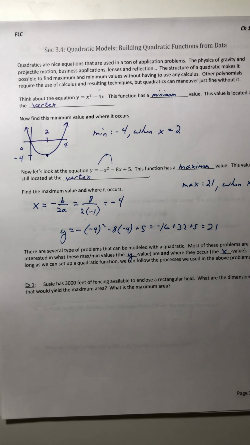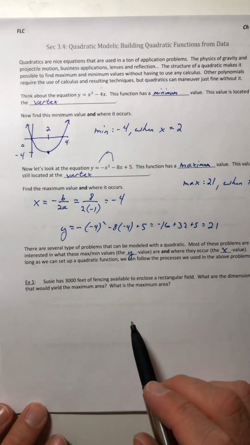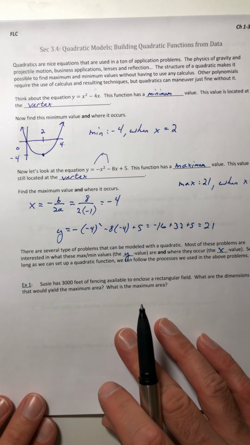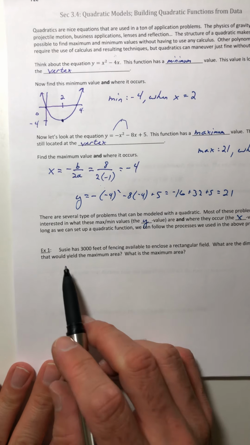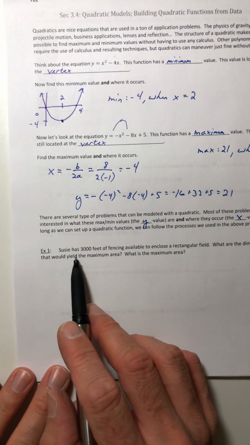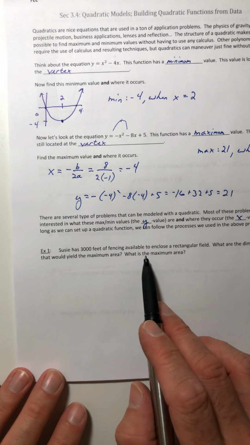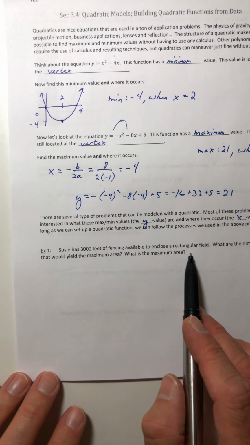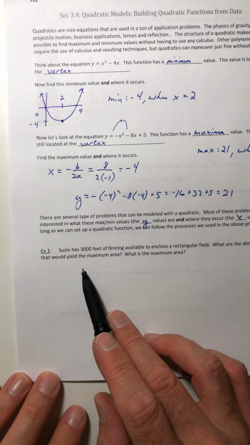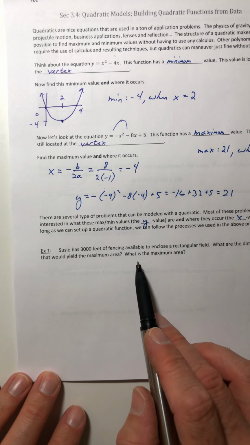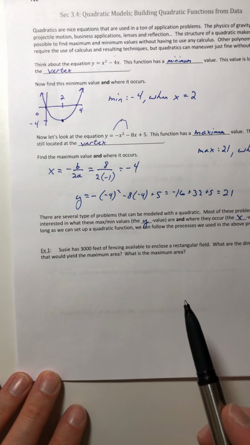Let's take a look at how we can set up these quadratics and what we can do with them. Okay, so example 1. Susie has 3,000 feet of fencing available to enclose a rectangular field. What are the dimensions that will yield the maximum area, and then what is the actual maximum area?